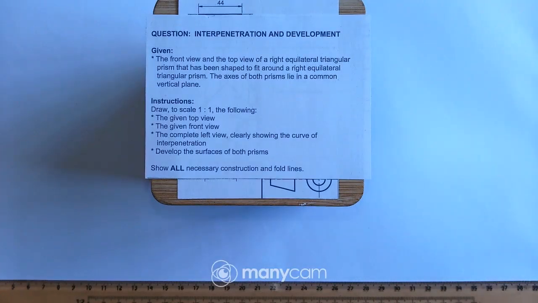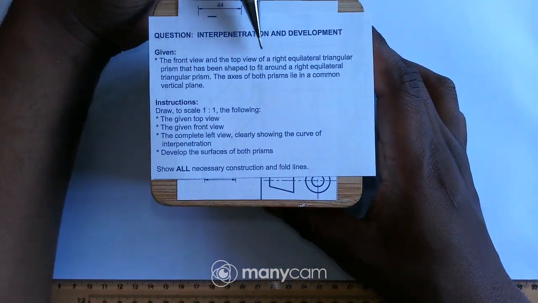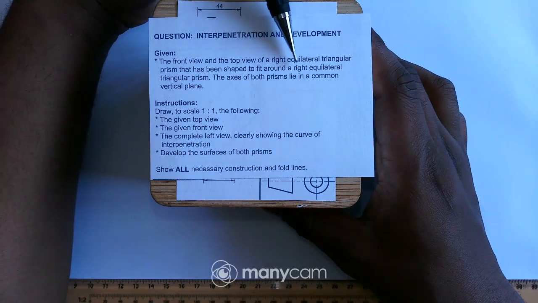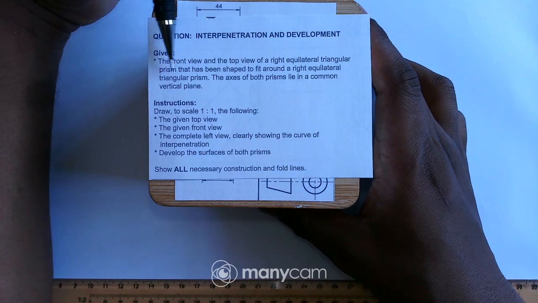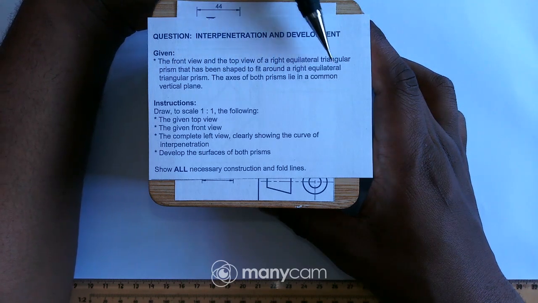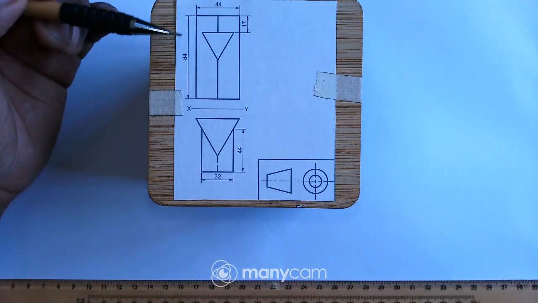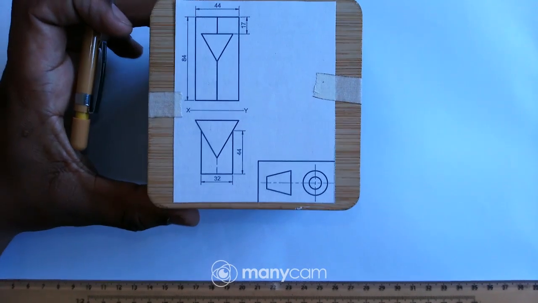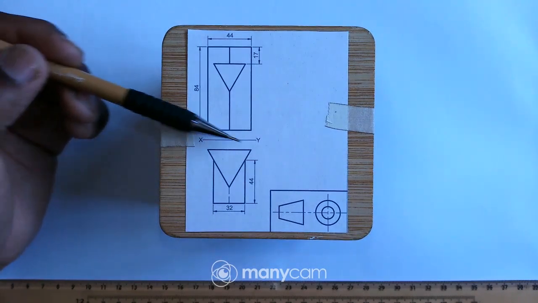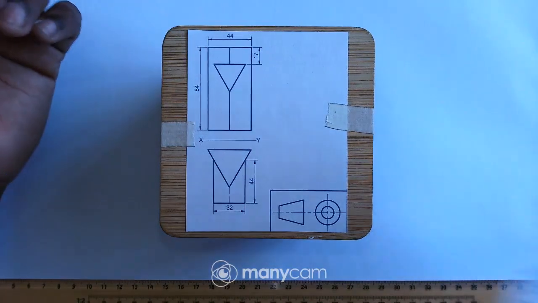So now I'll just go through the instructions given. We are given the front view and the top view of a right equilateral triangular prism that has been shaped to fit around a right equilateral triangular prism. The axes of both prisms lie in a common vertical plane. So we are given the two views. This is our front view, this is our top view. Remember, this topic is presented in first angle, so the view at the bottom is the top view, and up there we'll have the front view. Okay.